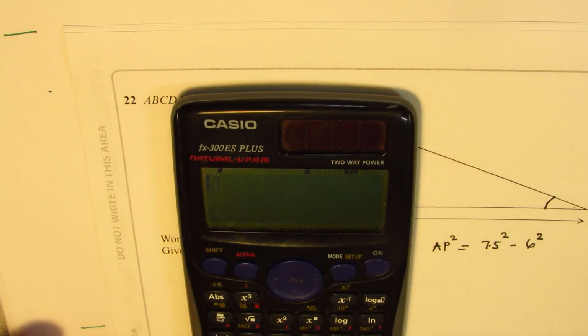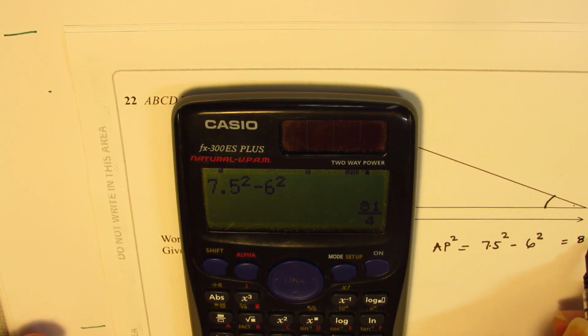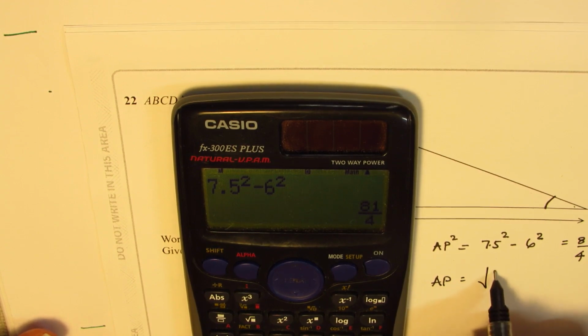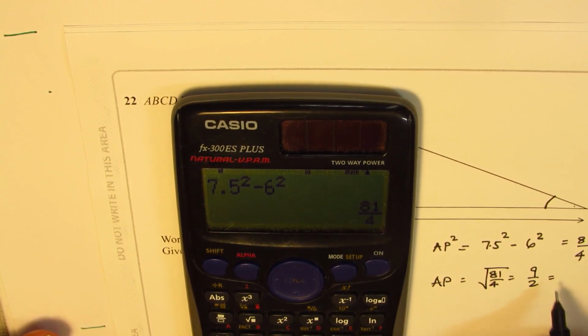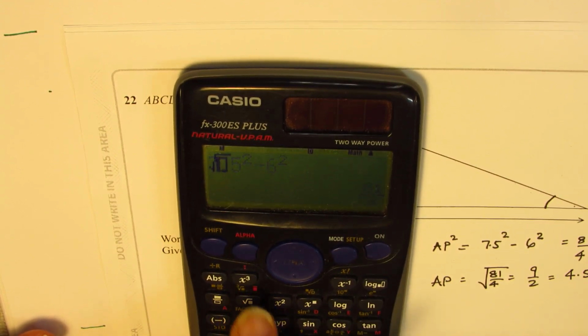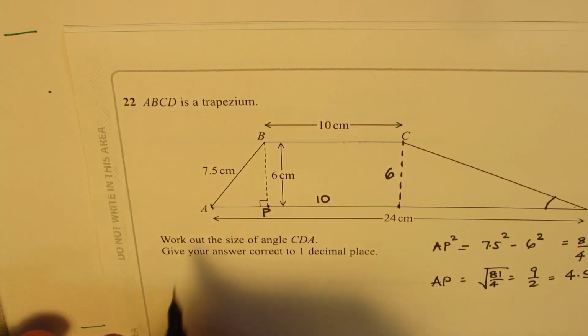So we have 7.5 square minus 6 square equals 81 by 4. So AP will be equal to square root of 81 by 4, which is 9 by 2 or 4.5, correct? So we know this is 4.5.